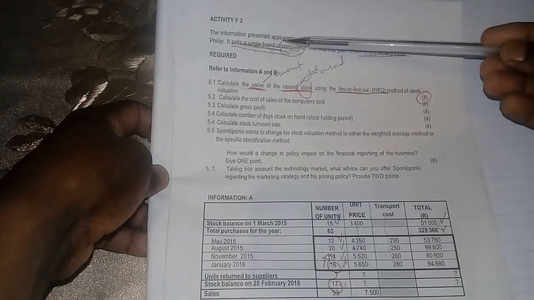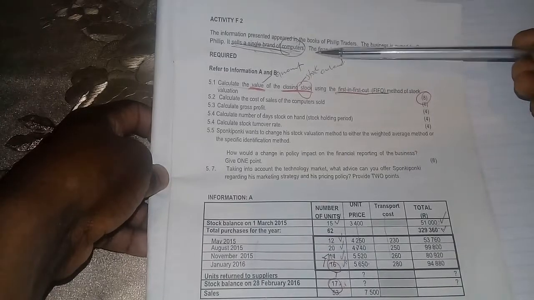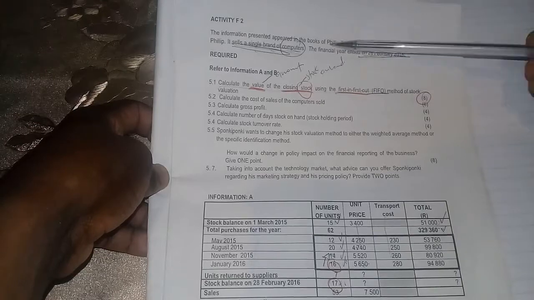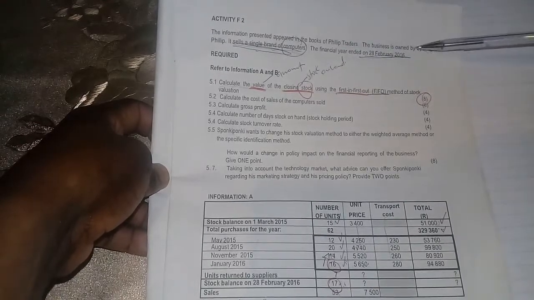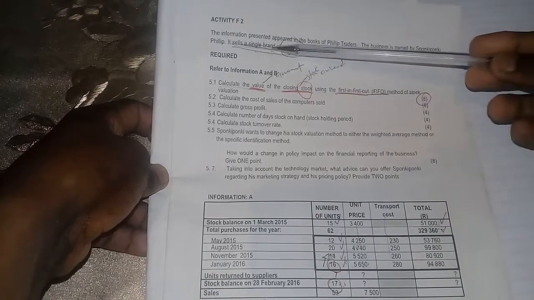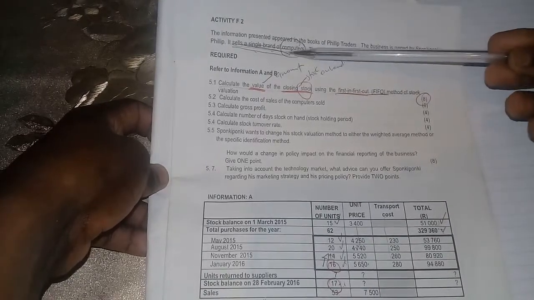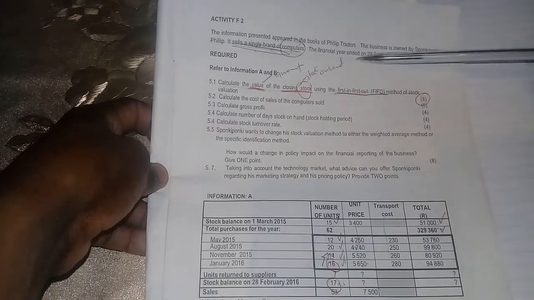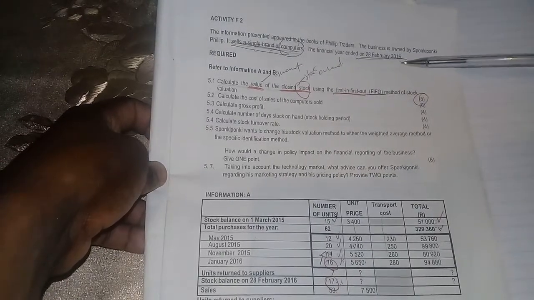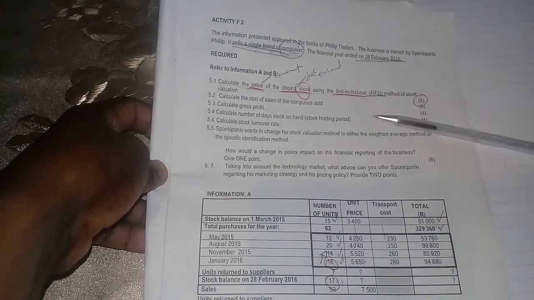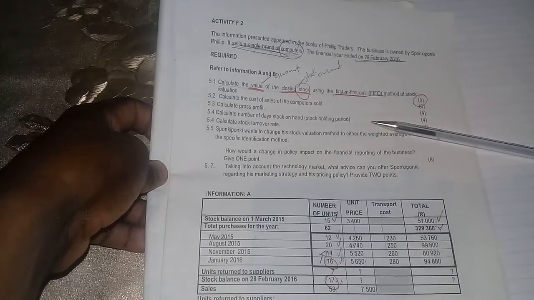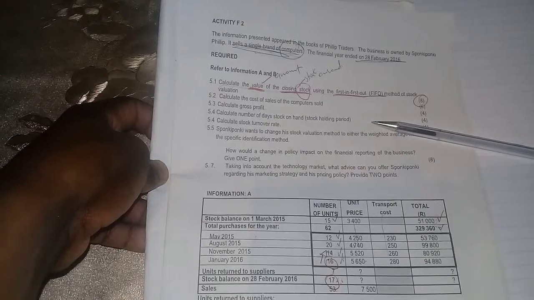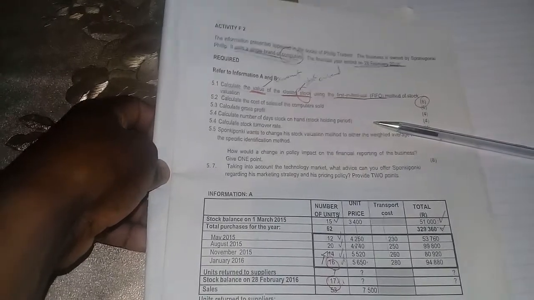Information presented appeared in the books of Philip Traders, which is the name of the business. The business is owned by Spunky Punky Philip, which is the owner. It sells a single brand. I've already circled and highlighted the single brand of computers. The financial year ends on the 28th of February 2016 every year. So this is the end of the financial year. It's every year. It ends on the what? On the 28th of February 2016.